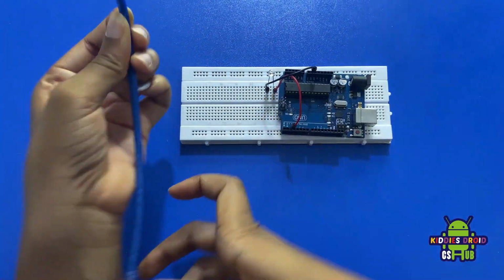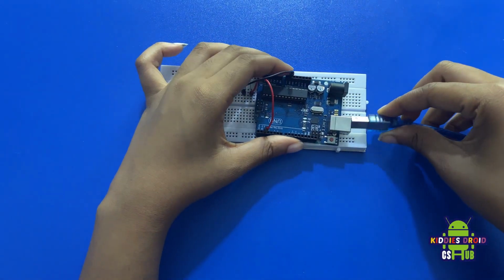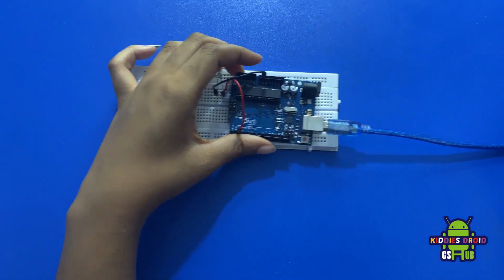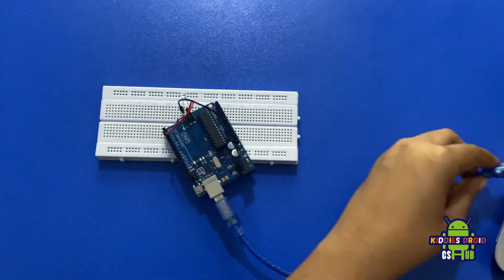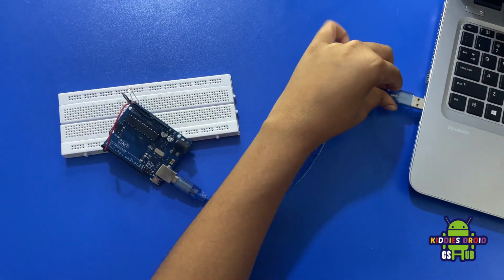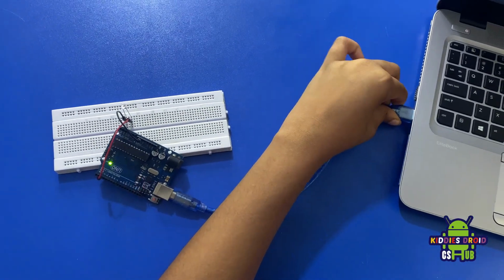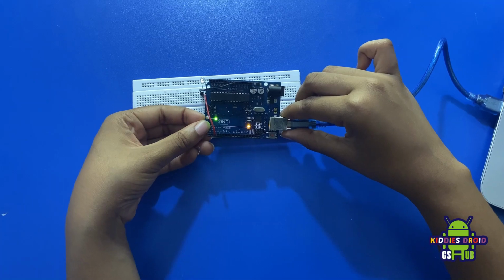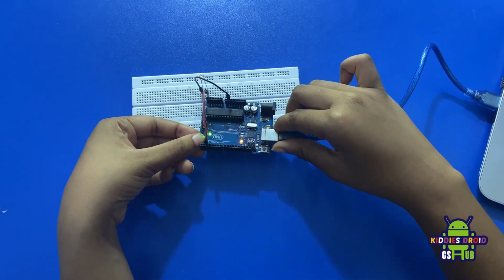So next all I have to do is connect my Arduino board to my system. And the light that is showing shows that it has been successfully connected.